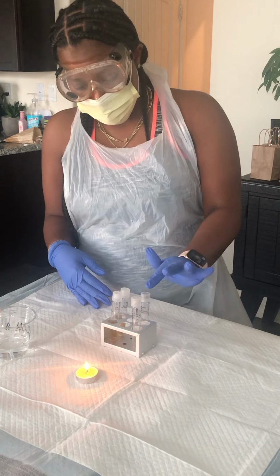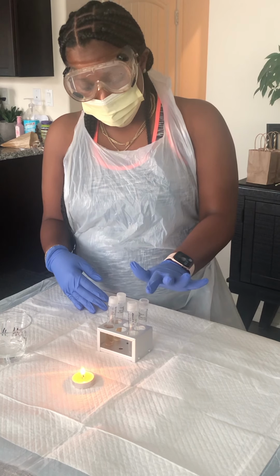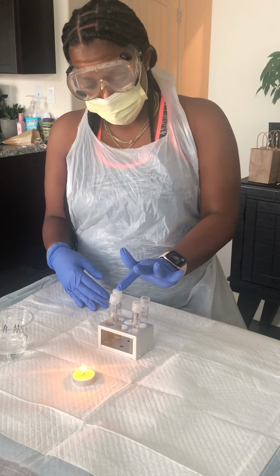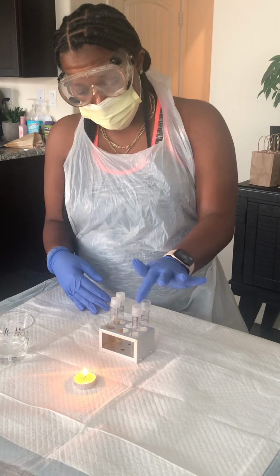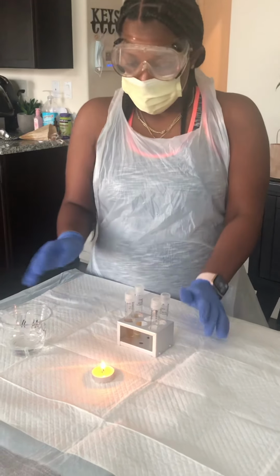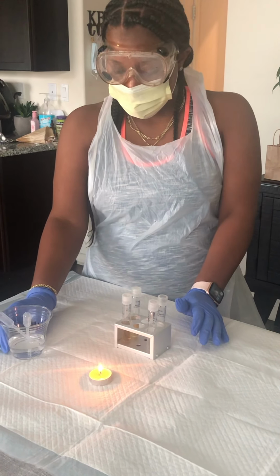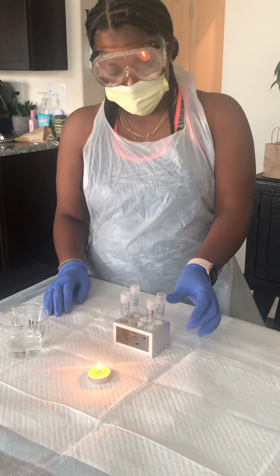So here I have the E. coli bacteria, and then I have my E. coli labeled broth along with the epidermis and then the labeled broth as well. I have my two pipettes and sterilizing in alcohol, and of course my lit candle.